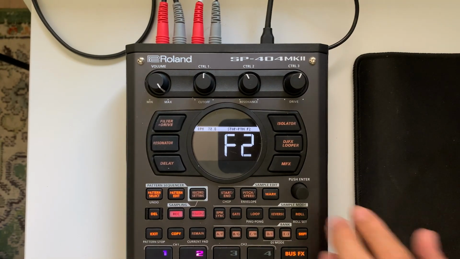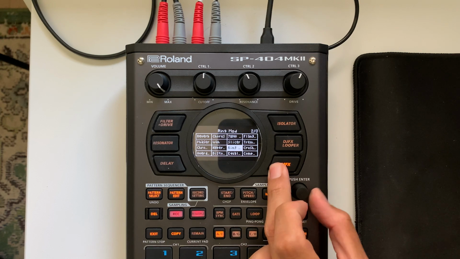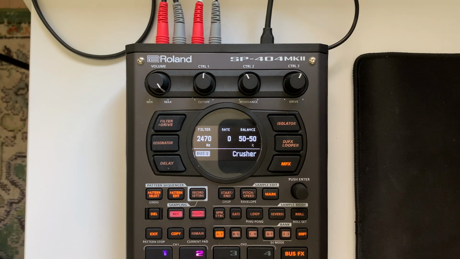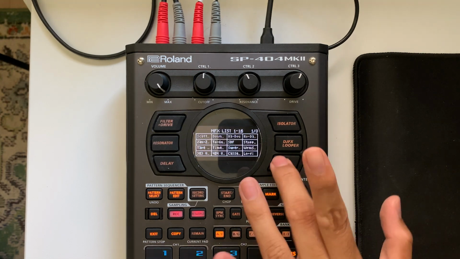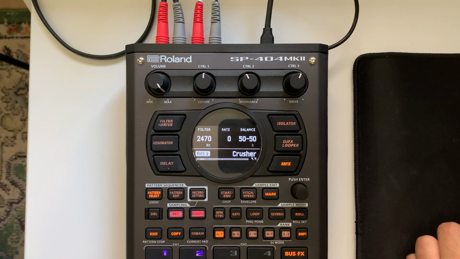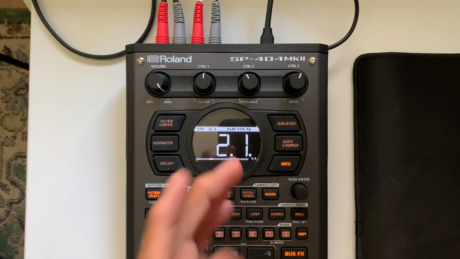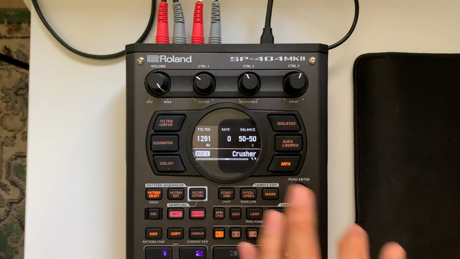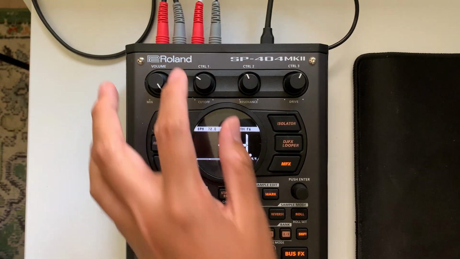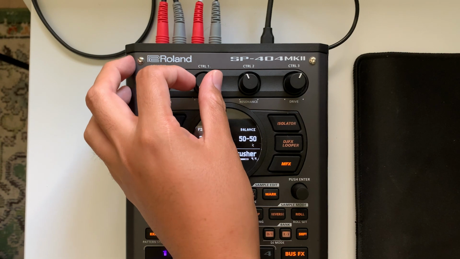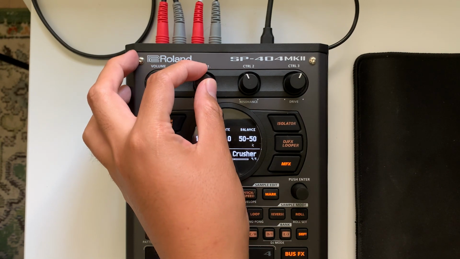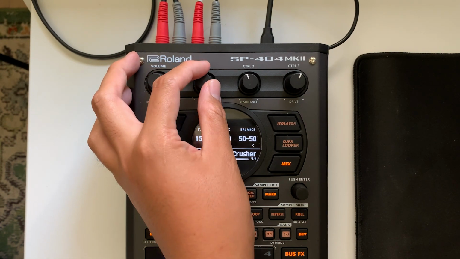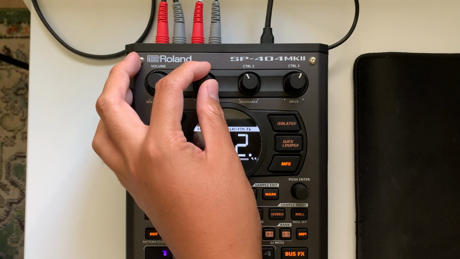And then the next effect we have here in that same line is called Crusher. What Crusher does is it produces kind of like a lo-fi effect. And how that sounds is like this. You only have 3 options for this one: filter, rate, and balance. So filter is just going to mess with the frequency range of the pre-filter. Rate is going to mess with the sample rate of the effect.